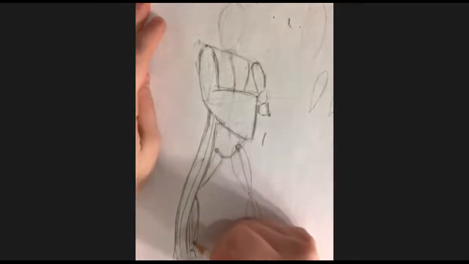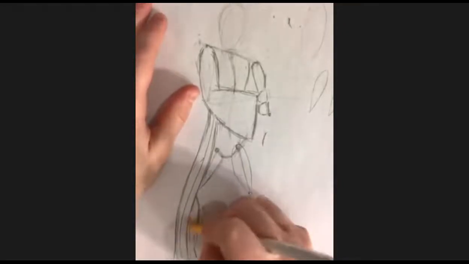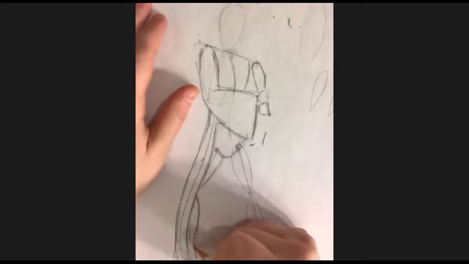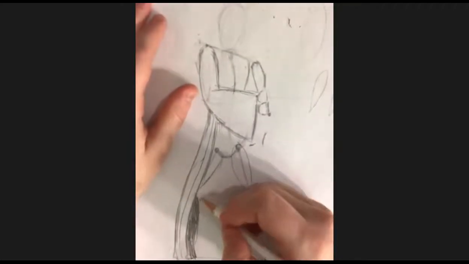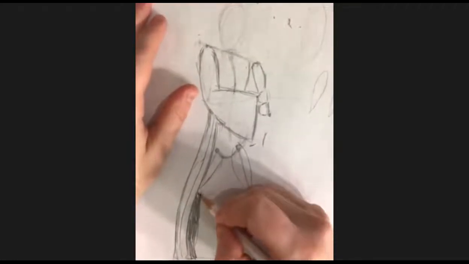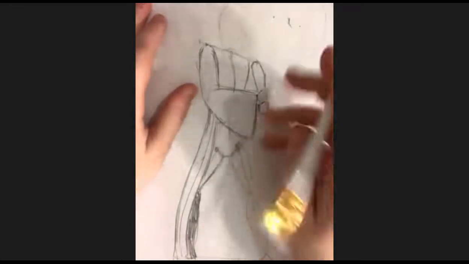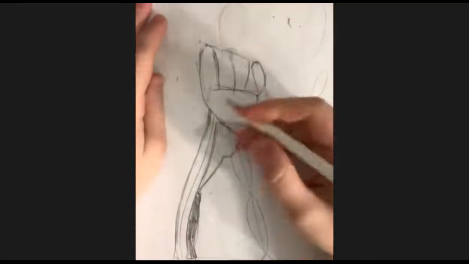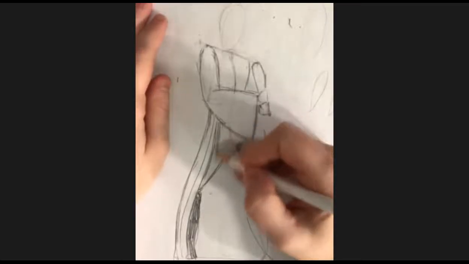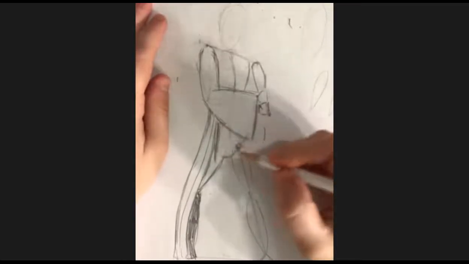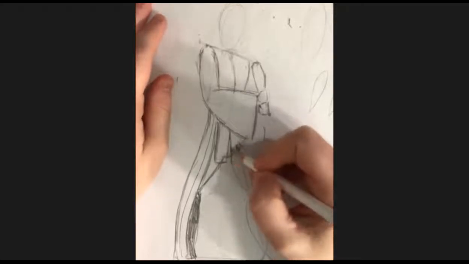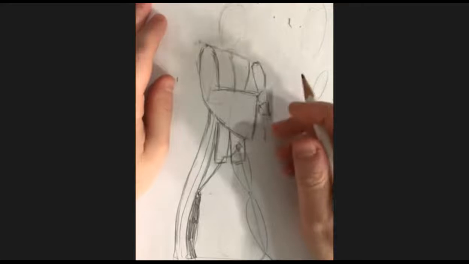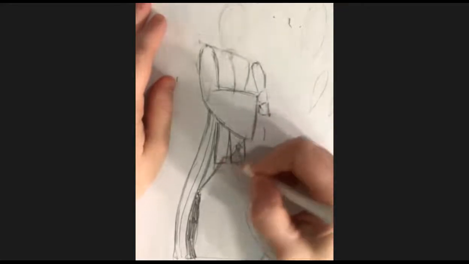Okay, so underneath here, there's not much I can see. It's just a really dark boot. So I'm going to use my value and just shade in that boot right there. I'm not going to shade in his pants because I feel like I can see a little bit of his pants here. And his tunic is hanging down. Maybe a little further than that.